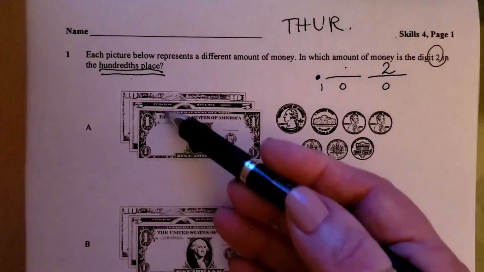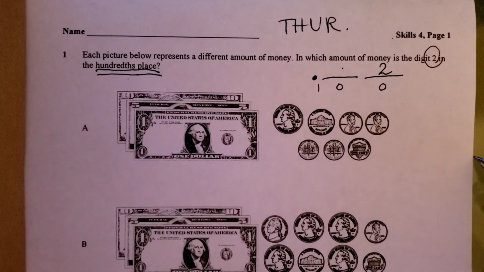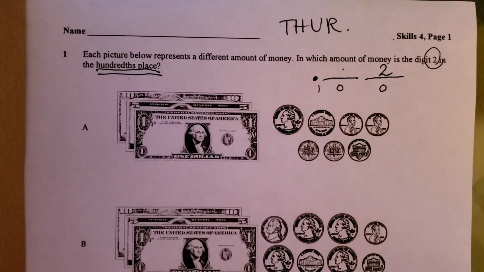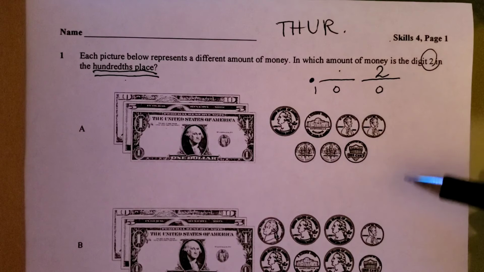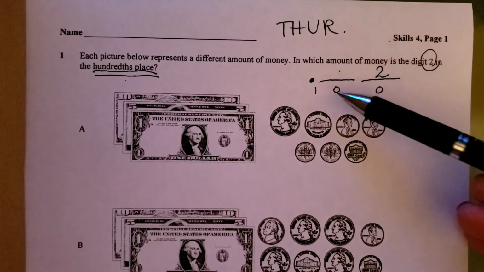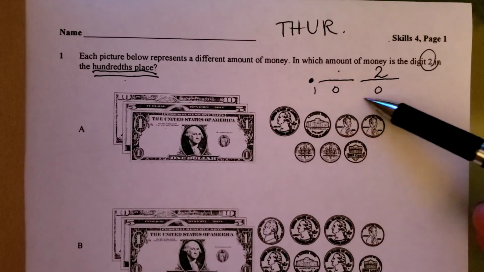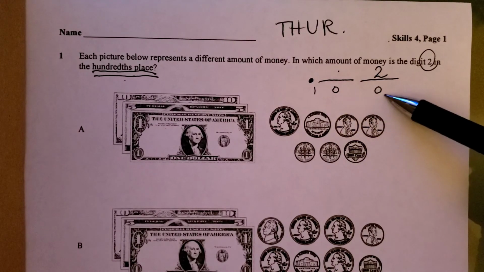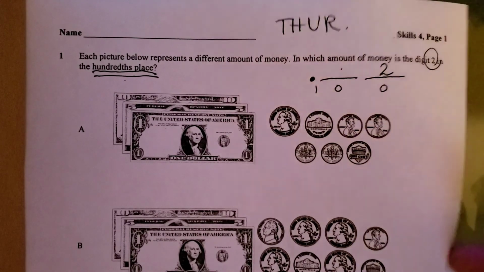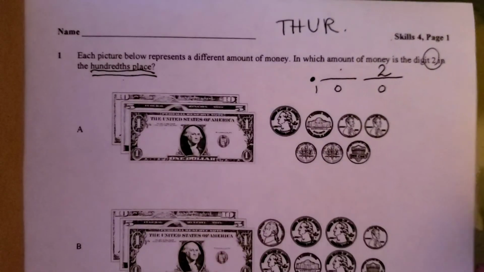So if I were you, I would go through, I would write out my money, and I would do each one of them and then check and see which one has a 2 in the second place from the decimal, because we used our little cheater thing and we know that's the hundredths place. All right. And that should be it for today.